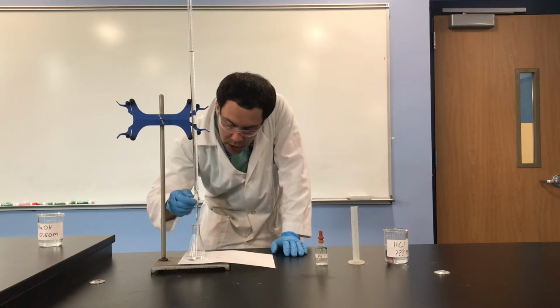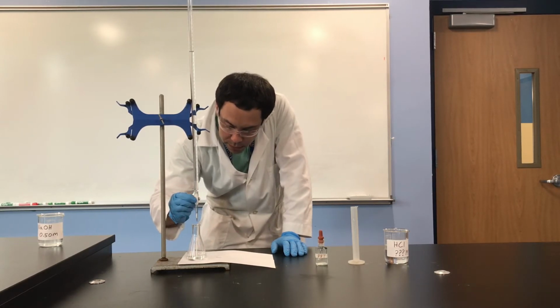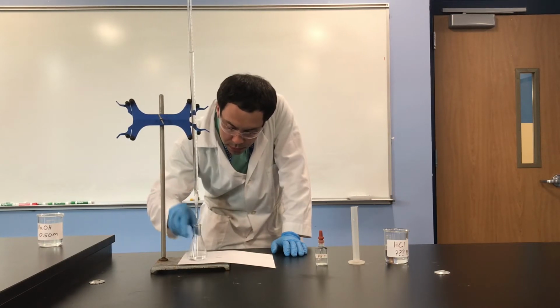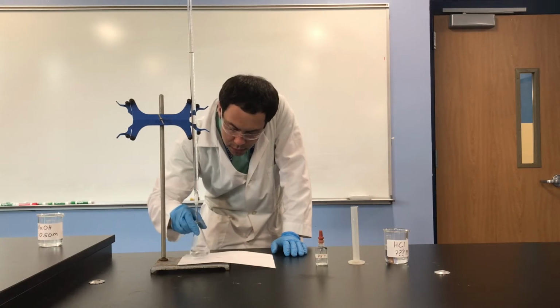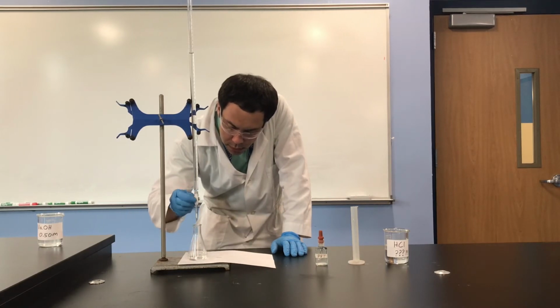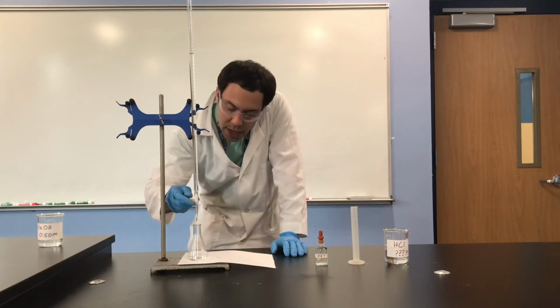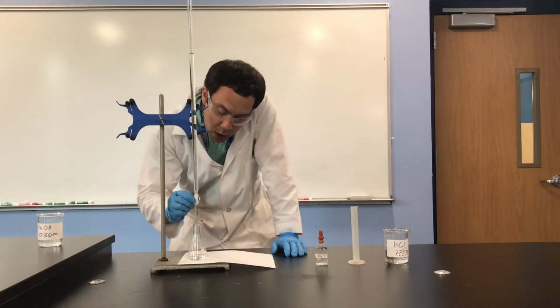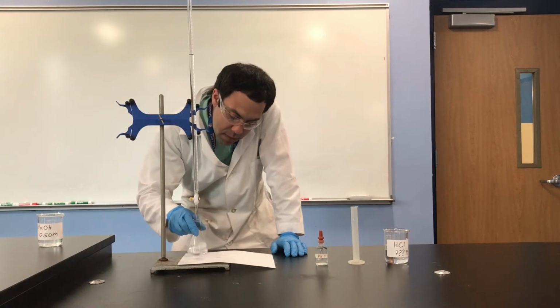That's when I know I'm done. Getting closer, but still not there yet. I know I'm not there yet because every time I swirl it, the pink goes away immediately.